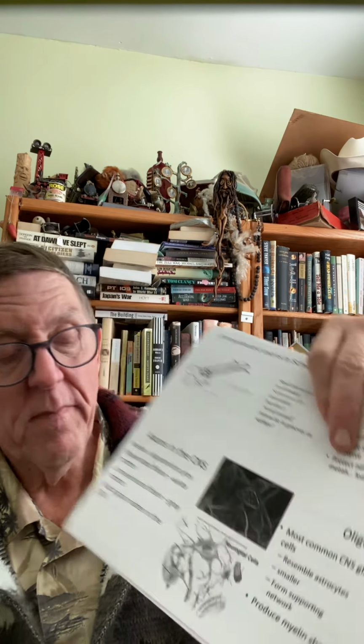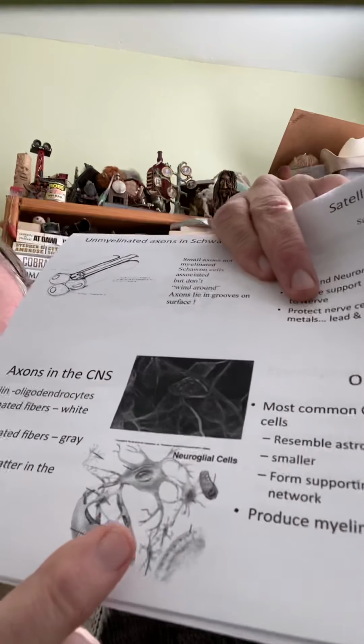So we have the oligodendrites that are there, and they're going to resemble an astrocyte. With the oligodendrite, you can see it here.